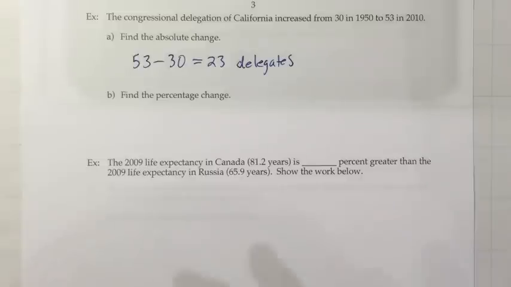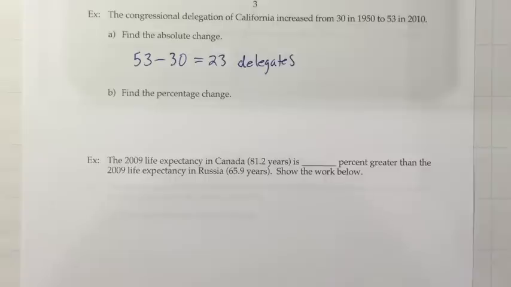And I believe that, if you're wondering, like, what is that? I think that's our 2 senators plus the number of people that go in Congress. Don't quote me on that in your history, but I think that's what they're talking about.